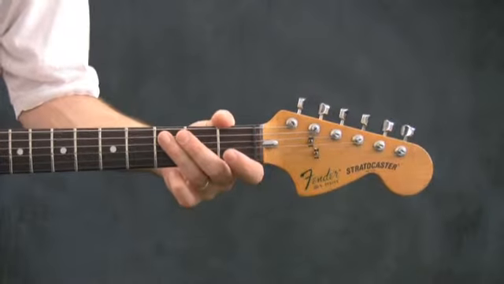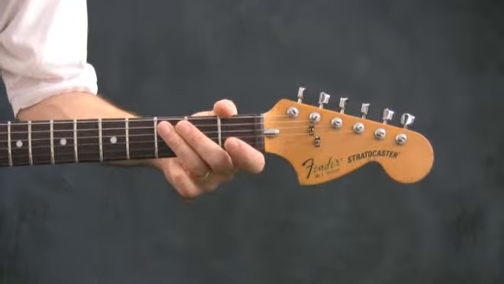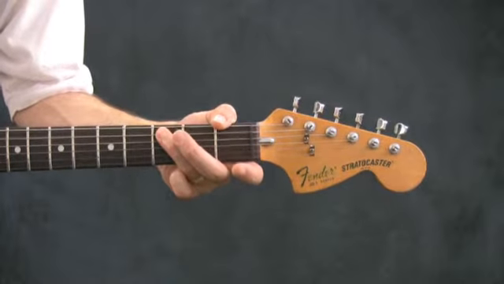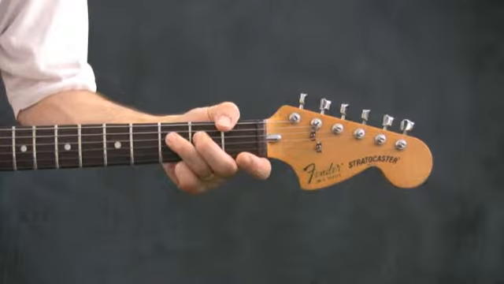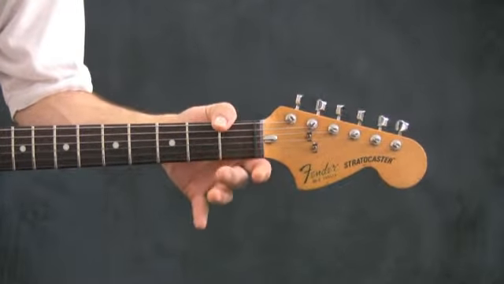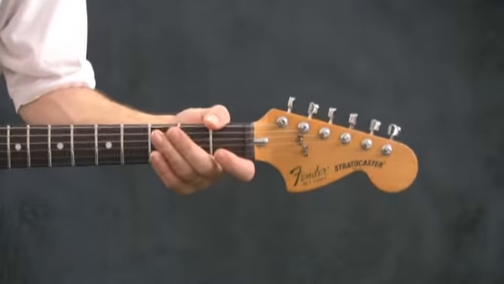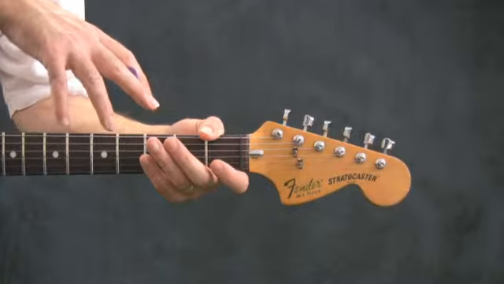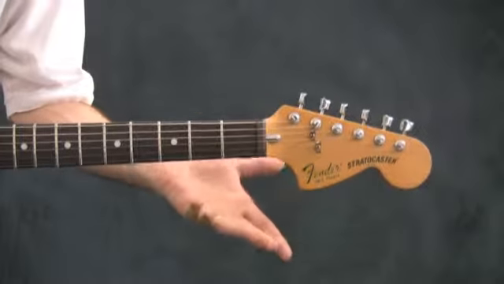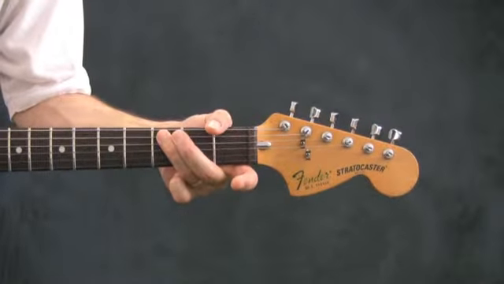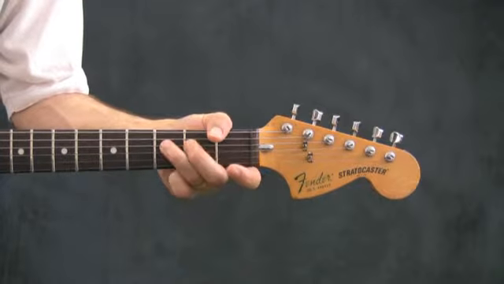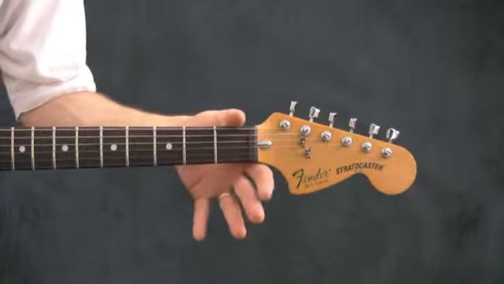In earlier lessons, we talked about the C major scale being played like this. C, D, E, F, G, A, B, C. Then we talked about how those notes are assigned numbers, and they are the intervals of the major scale. 1, 2, major 3, 4, 5, major 6, major 7, and 1.